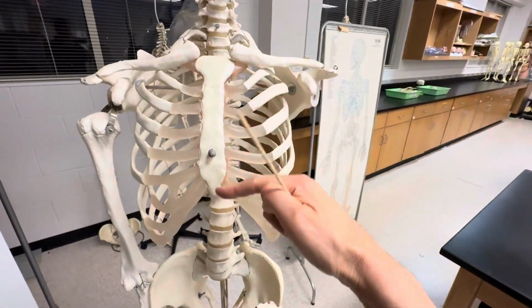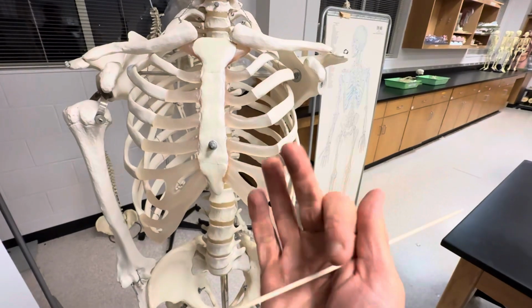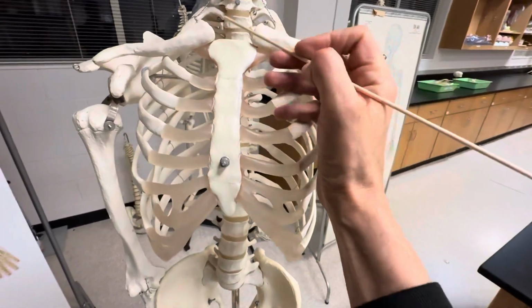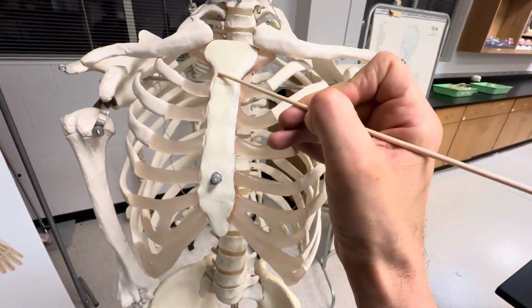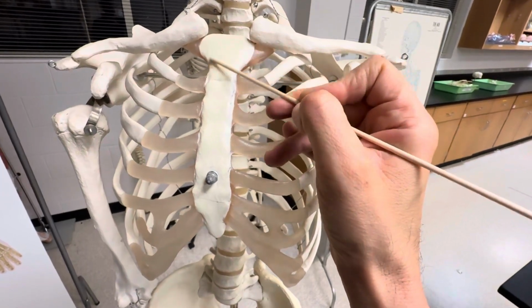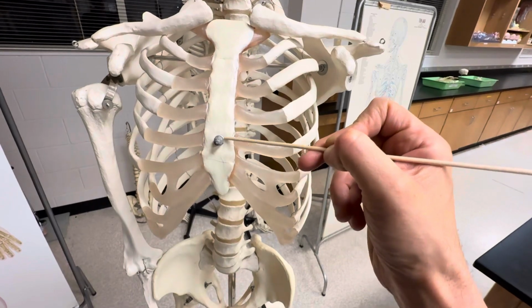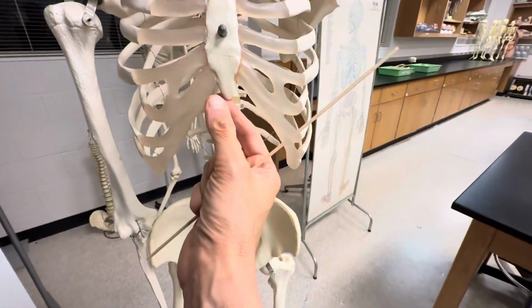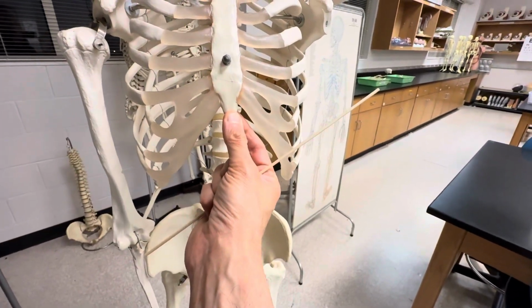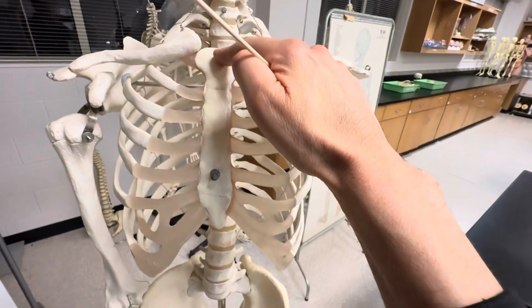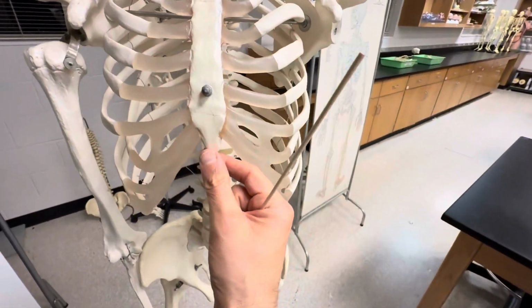Now the sternum, it looks like it's all one bone, but it's actually 3 bones. You have this part here. This is called the manubrium. And then this long plate, this is called the body. And this here is what's called the xiphoid process. Okay, so you have manubrium, body, and the xiphoid process.